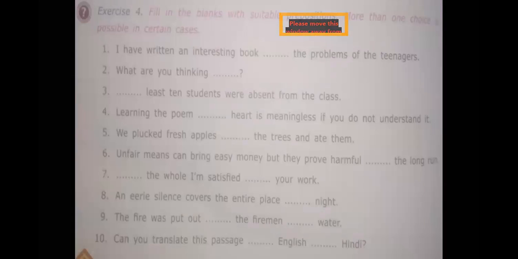Fill in the blanks with suitable prepositions. More than one choice is possible in certain cases. Now you see, children, what I'm going to do, I'll do two sentences for you from each exercise. The rest you just need to complete yourself. That means you will be responsible for this all.